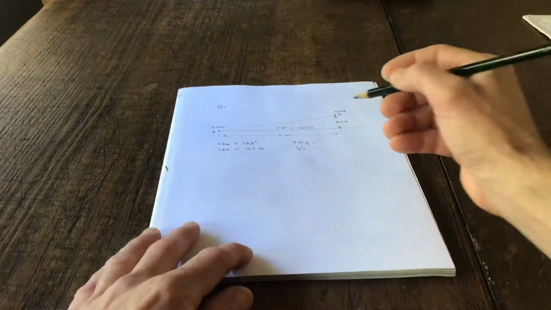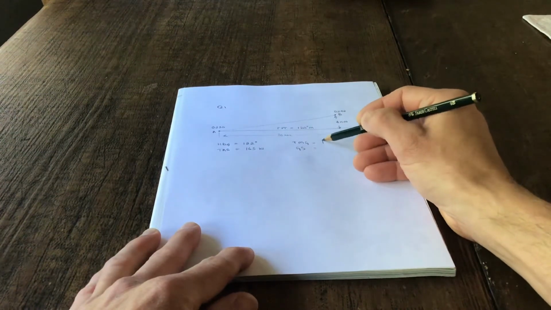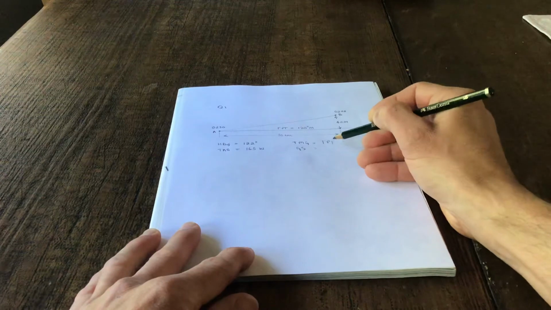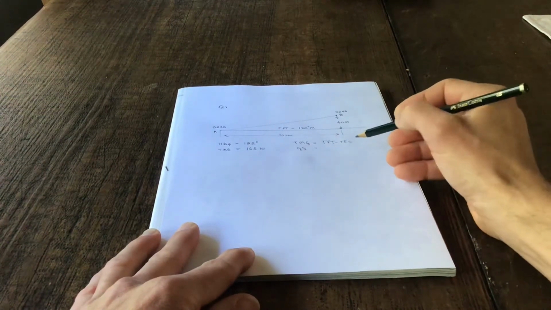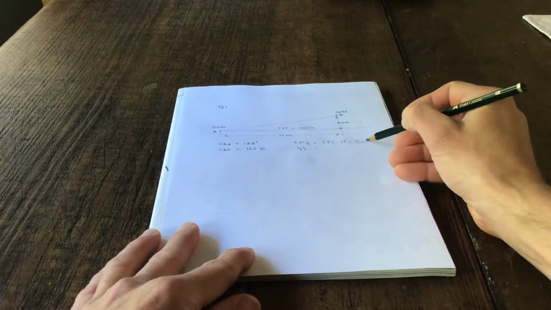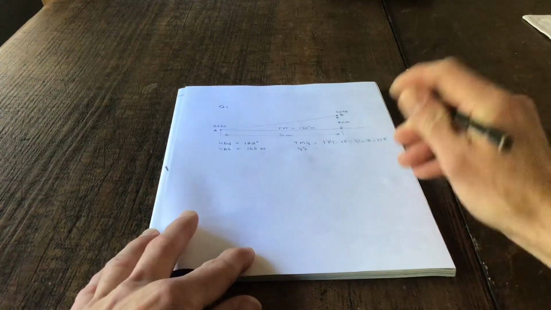So we'll just work that. Our track made good will be our flight planned track minus our track error, which is 120 minus 8, giving us 112 degrees.